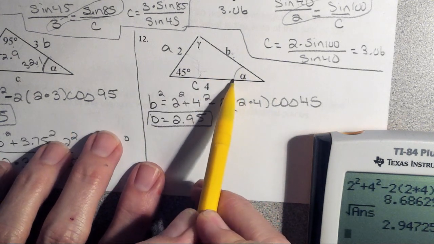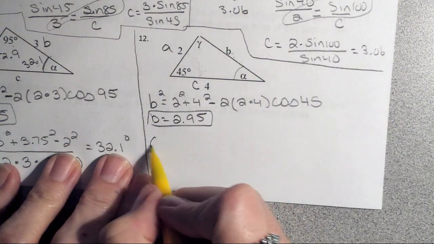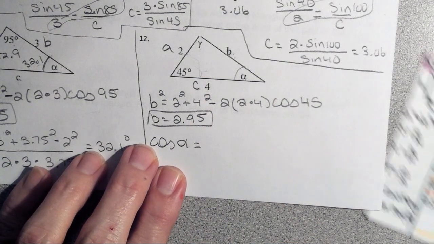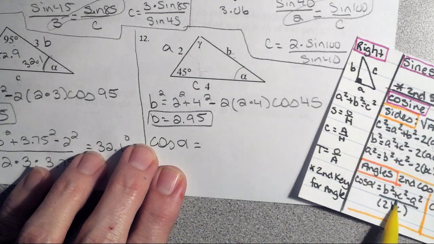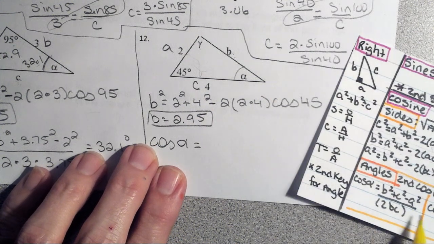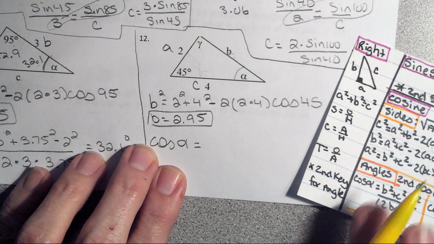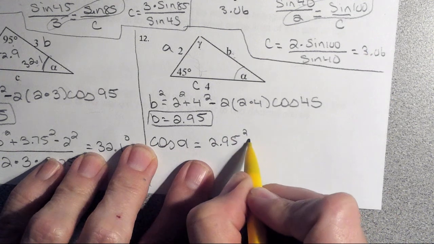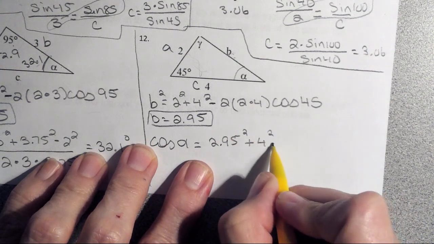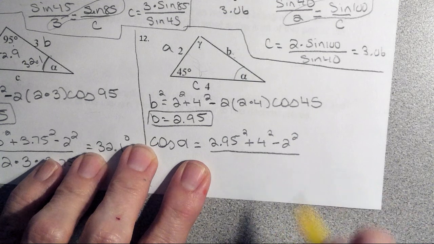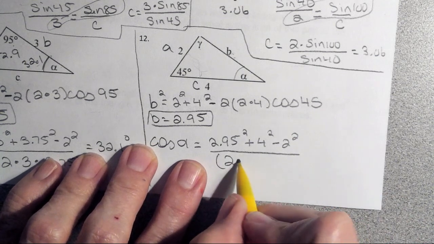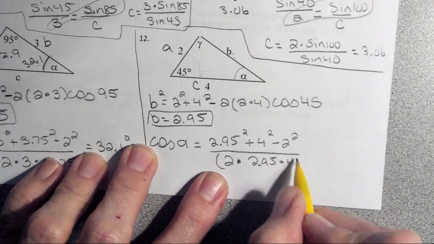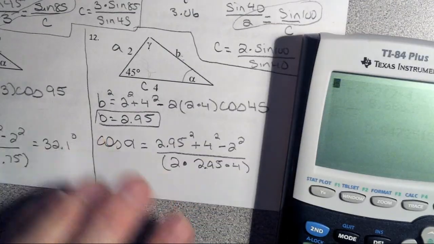All right, now that I know what b is, I'm going to go find either alpha or gamma. Since we just practiced doing alpha, I'm going to do it again. Cosine of alpha equals, my formula card says, b squared plus c squared minus a squared, all divided by 2 times b times c. Okay, so we just found b. So b squared plus c squared minus a squared, all divided by parentheses 2 times b times c.